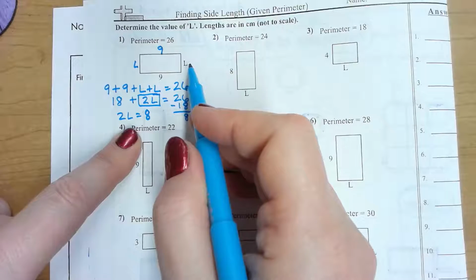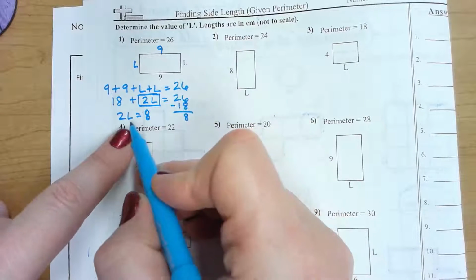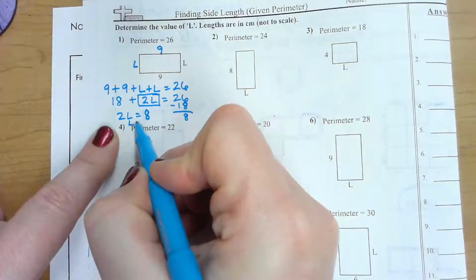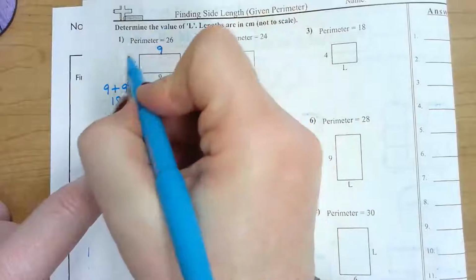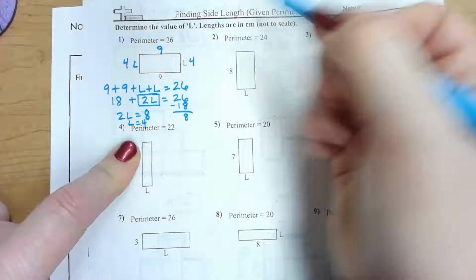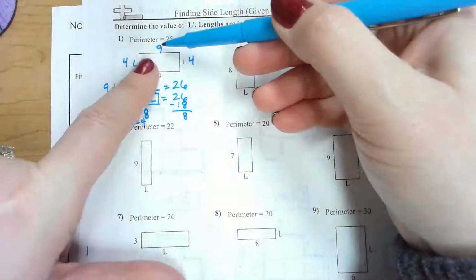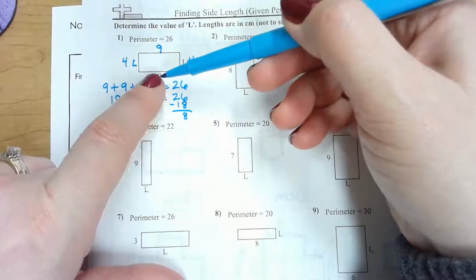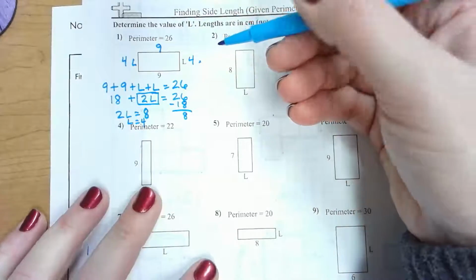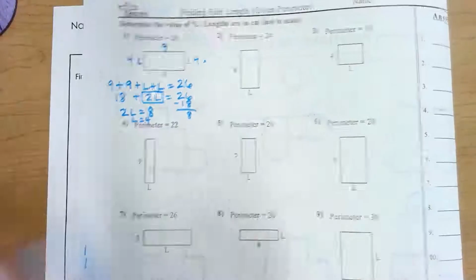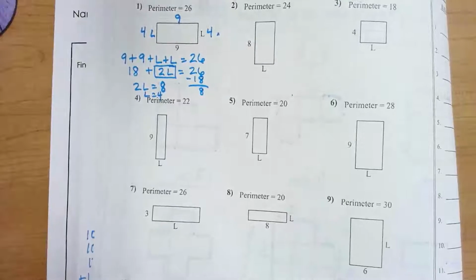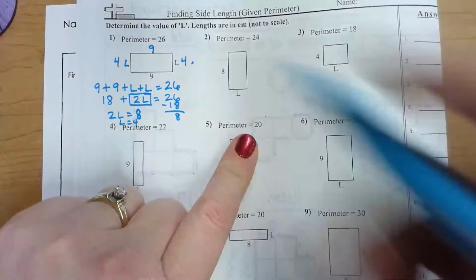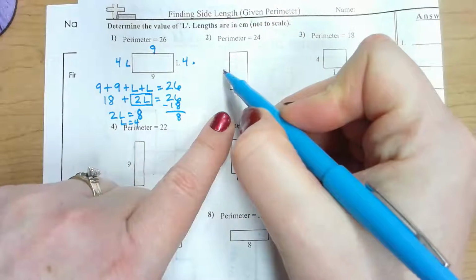This plus this equals 8. That means, well, what's 8 divided by 2? Okay, that means L is equal to 4. So 4 and 4 here. So 4 plus 9 is 13, plus 4 is 17, plus 9 is 26. That gives us our total. But notice how this was actually an algebra problem that we had to try and break down to find that missing piece.